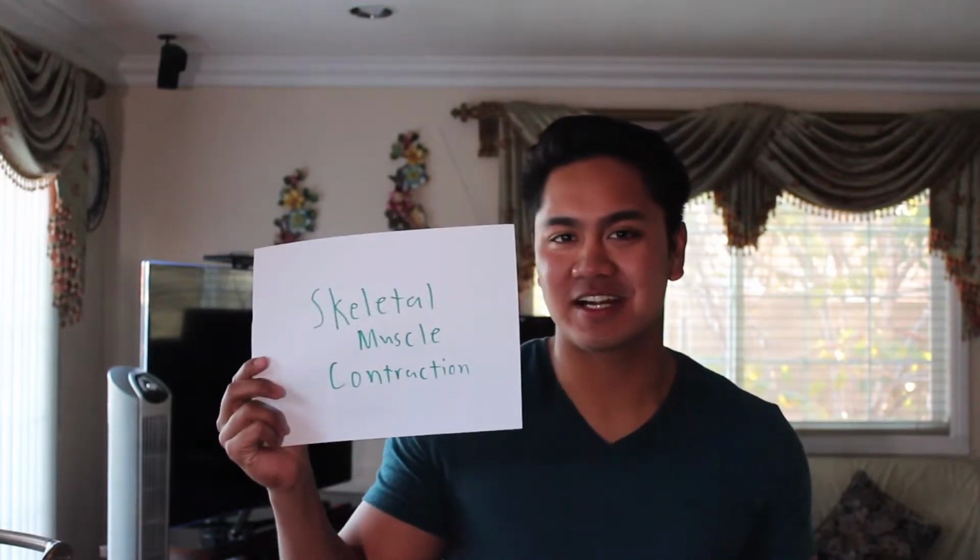And today we're going to be going over skeletal muscle contraction. So basically what I'm going to be teaching you guys today is how physiologically your body allows you to do this. Your concentric contraction and your eccentric contraction.